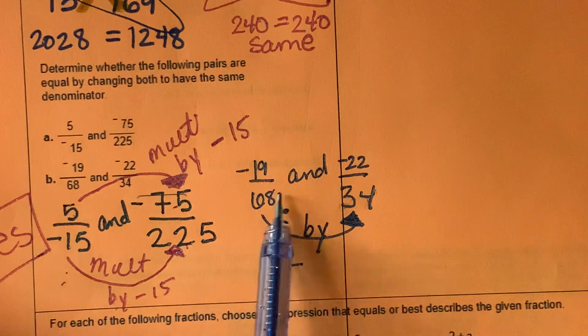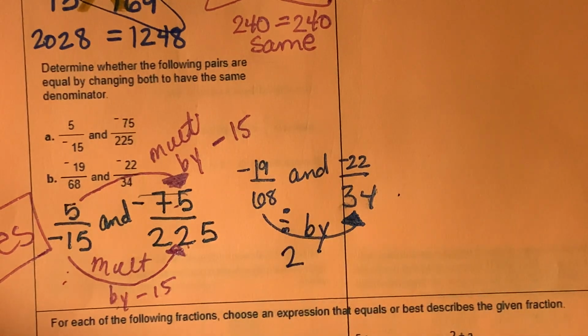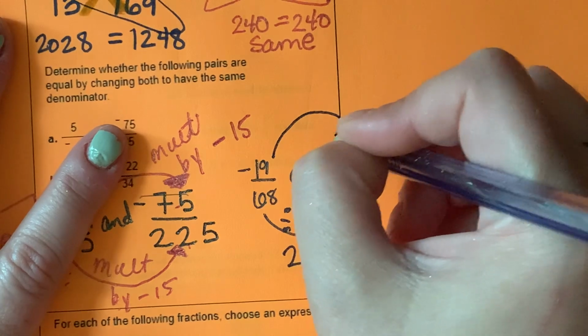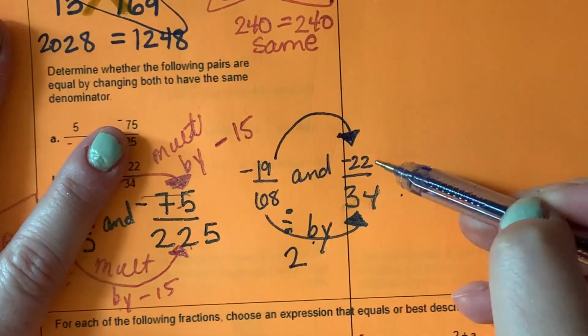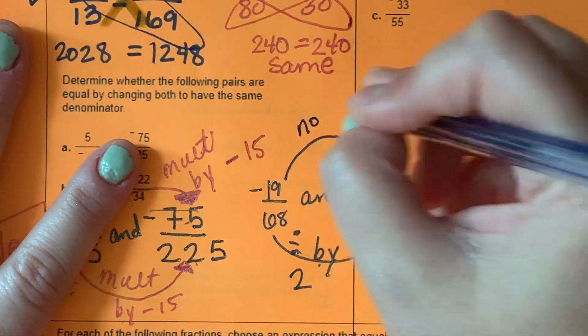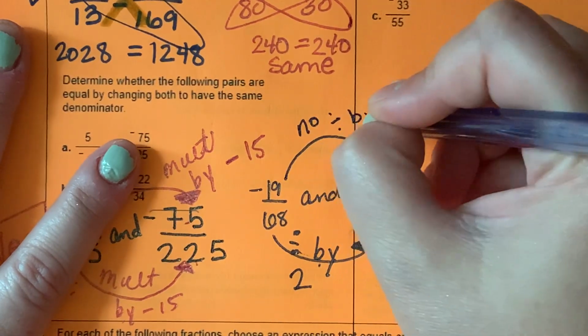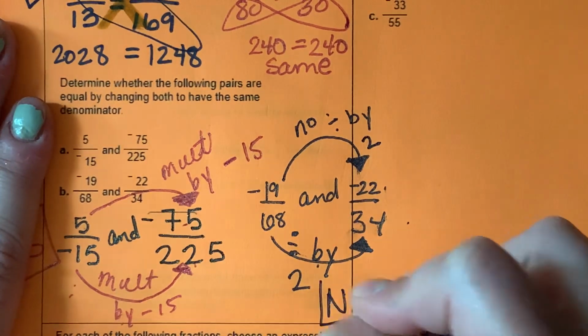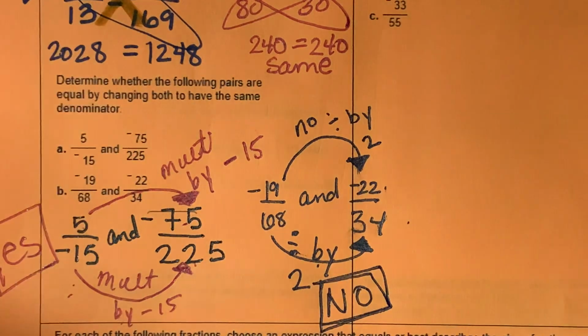That's how we get from 68 to 34. You divide by 2. So let's see. To get from negative 19 to negative 22, do we divide by 2? And the answer is no, we don't. So that means these two fractions from part B are not equal.